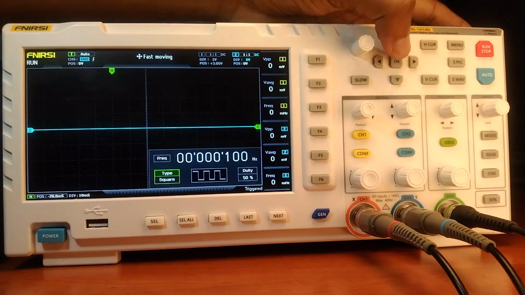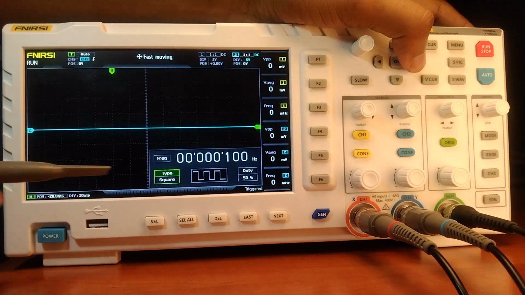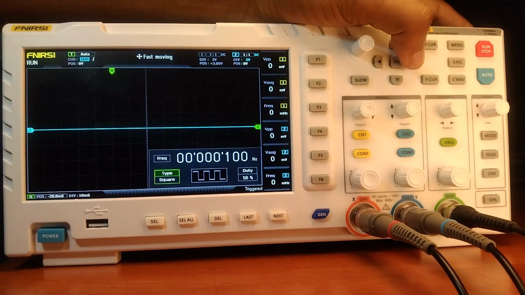Now here you can select whatever signal you want to generate. I want a square wave, but we'll just go through and see all the types of signals. You see the triangular, the sawtooth, another sawtooth. There are many. Half wave, full wave. You can generate each wave that you want.